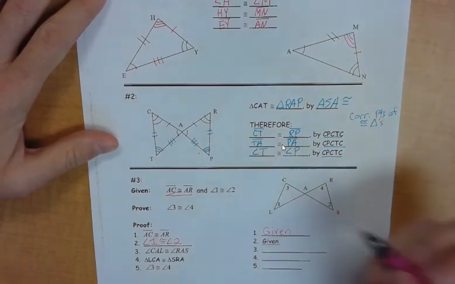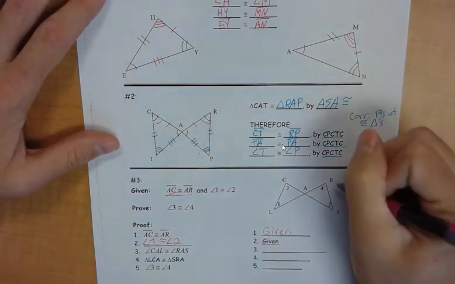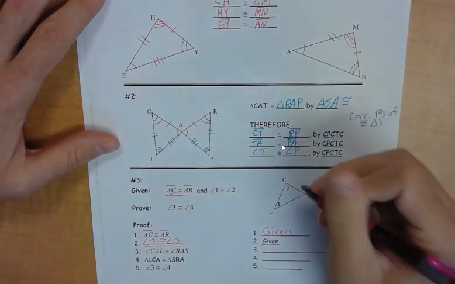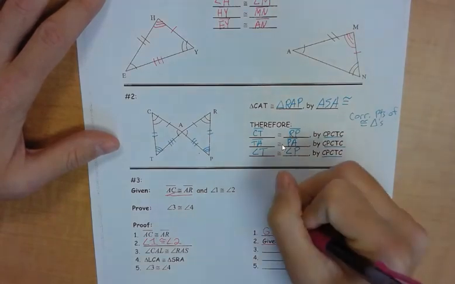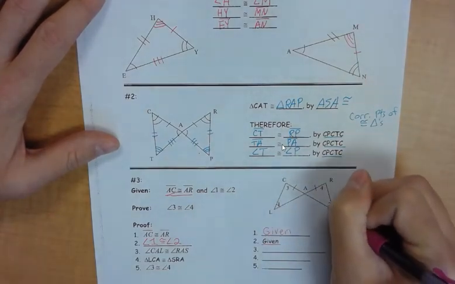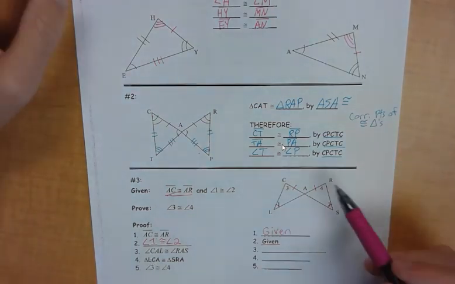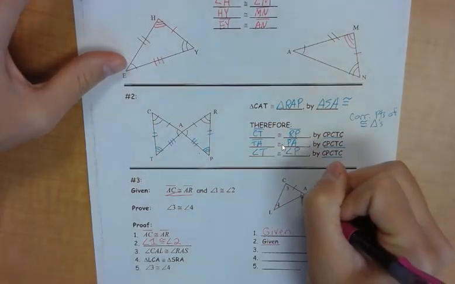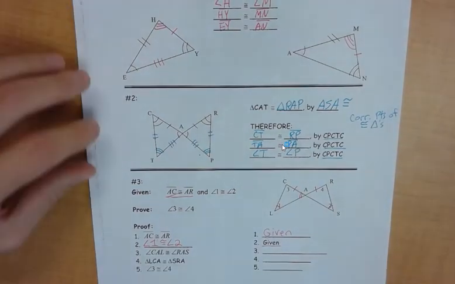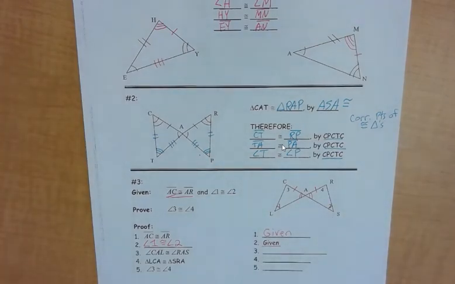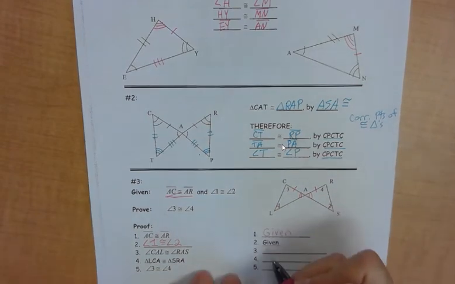But we want to make sure, remember, to mark that on our diagram as usual. So we're saying that AR is congruent to AC. And we've said angle 1 and angle 2 are congruent to each other. So now angle CAL, which would be this angle right here, and then we have angle RAS, would be this angle. If we think back to our vocabulary that we've talked about lately, those are congruent because those are vertical angles.